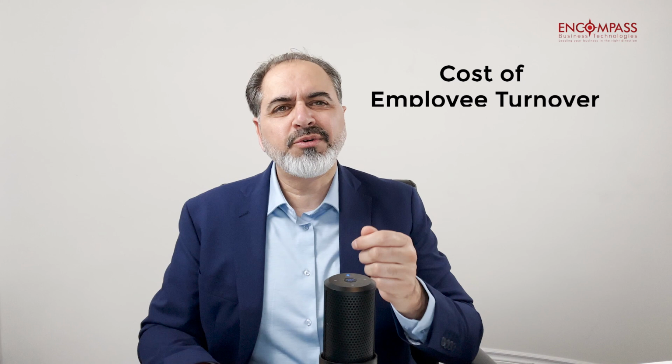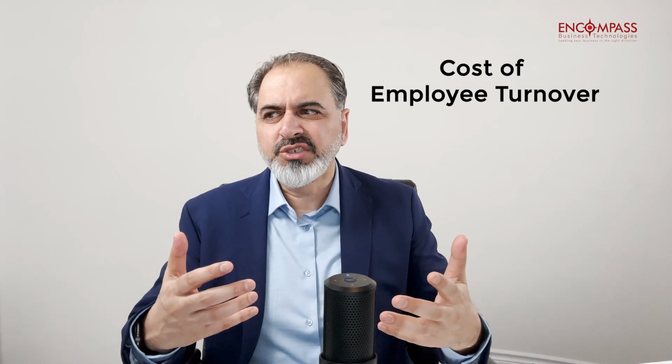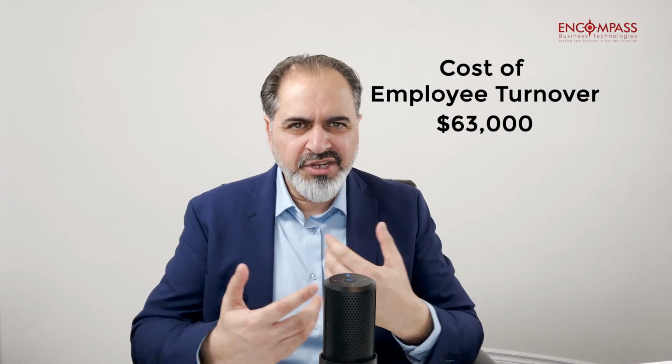So first thing you need to keep in mind is cost of employee turnover. If you look at a lot of research, it's about 63K every time you have a turnover in an IT department. So when you're hiring, make sure you validate the skill set, make sure you validate it's the right person for the job, because the cost of turnover of IT staff is about 63K based on all the research I saw, and I'm going to include a link to that research on the blog as well, so you can go see where the data is coming from.